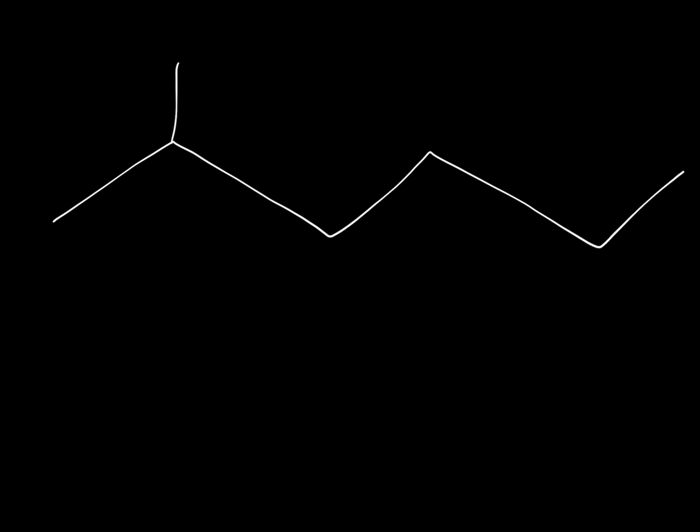Next example, we're going to have 6 carbons in the main chain, then we have 1 carbon coming out here. How do we name this molecule? Go ahead and give it a try.